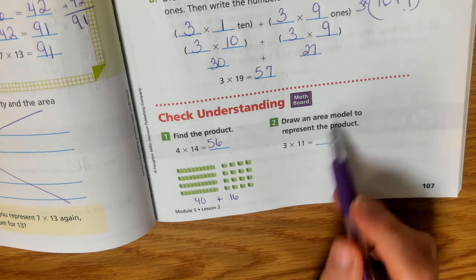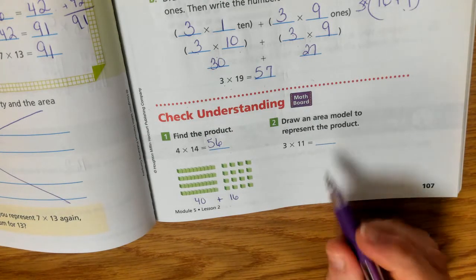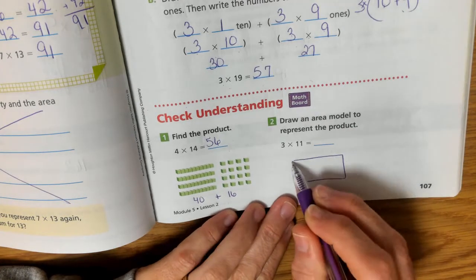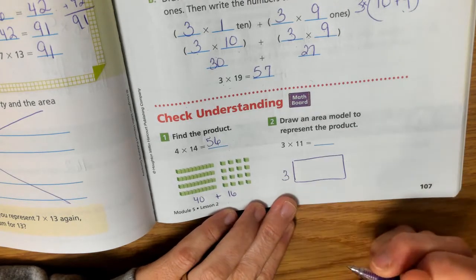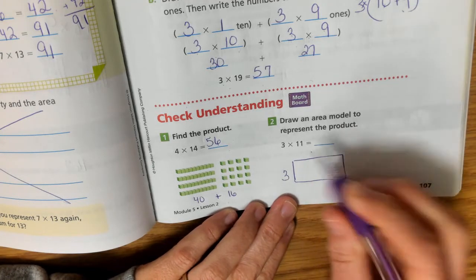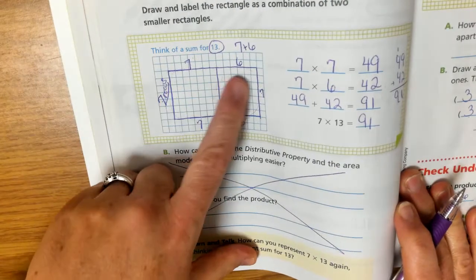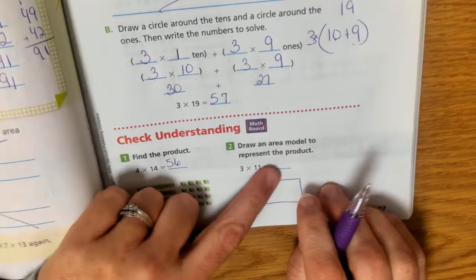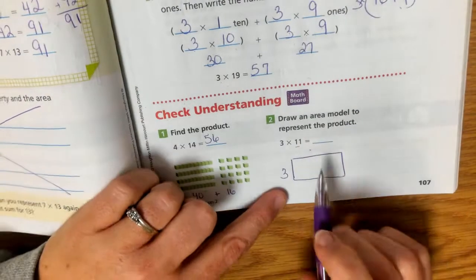In this one, they want us to draw an area model to represent the product. So my area model would be that I have 3 on one side and I have 11 up here. But let's break apart our 11, just like we did here when we broke apart our 13 into 7 and 6. Let's break apart our 11. What could we break apart our 11 as?